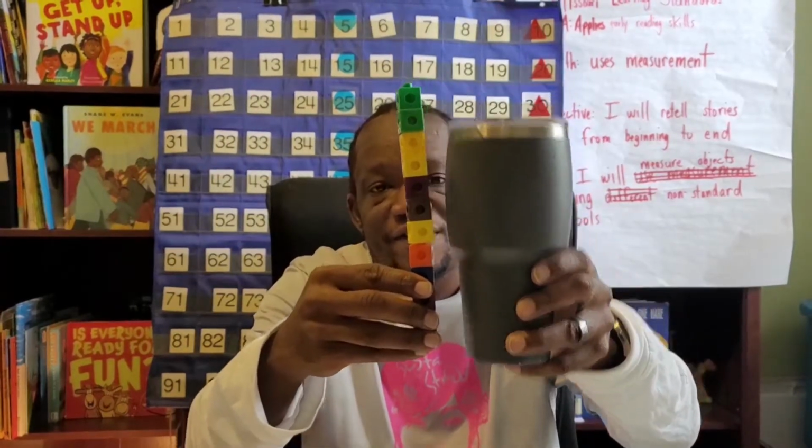And let's see which one is taller. Which one do you think is taller, the bus or the cup? We know the bus is 8 blocks. So let's see how tall the cup is. We had to add a couple more blocks. I think I have enough. So let's count them together. 1, 2, 3, 4, 5, 6, 7, 8, 9, 10, 11. It is 11 blocks tall. So which one was taller?